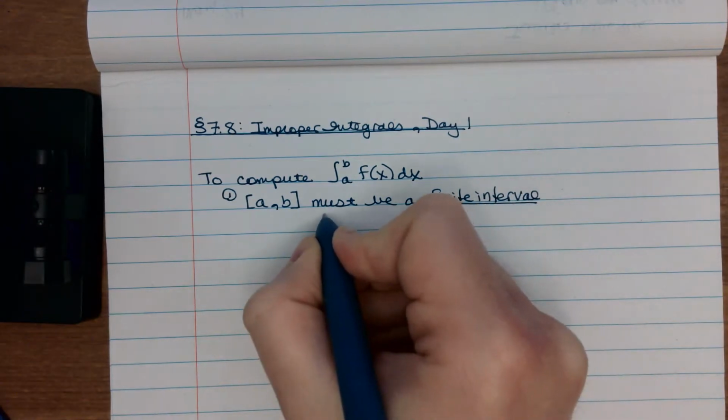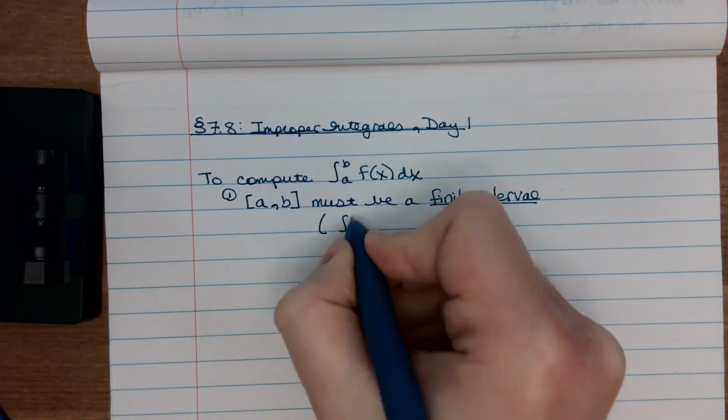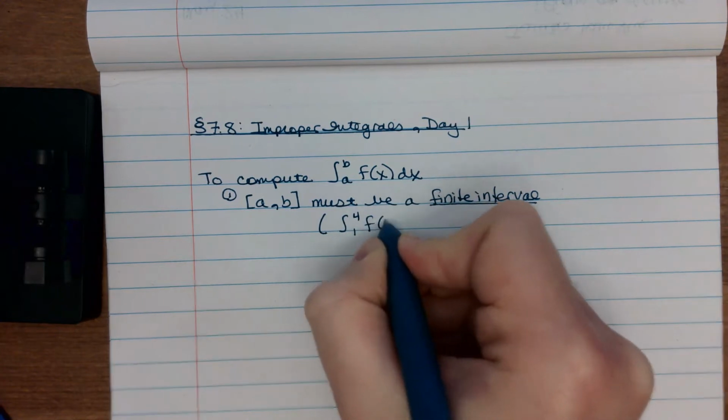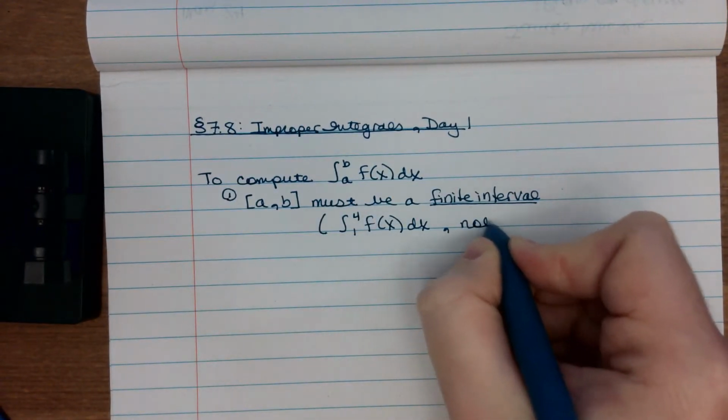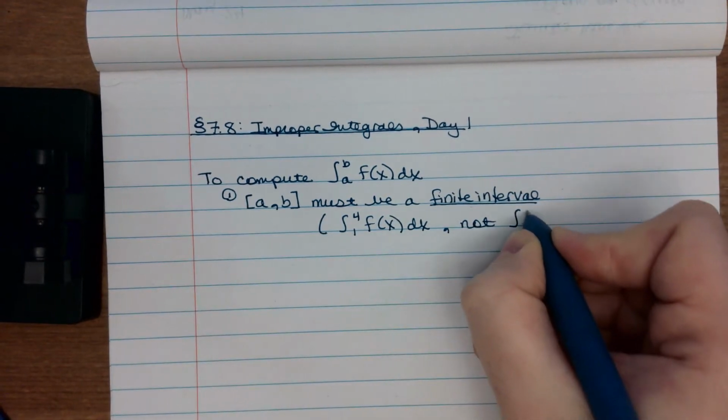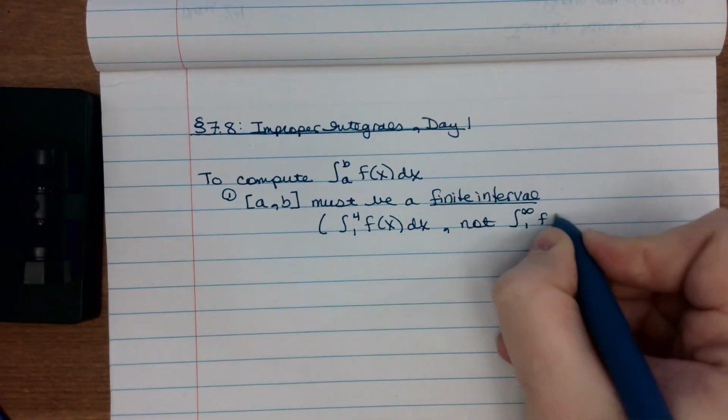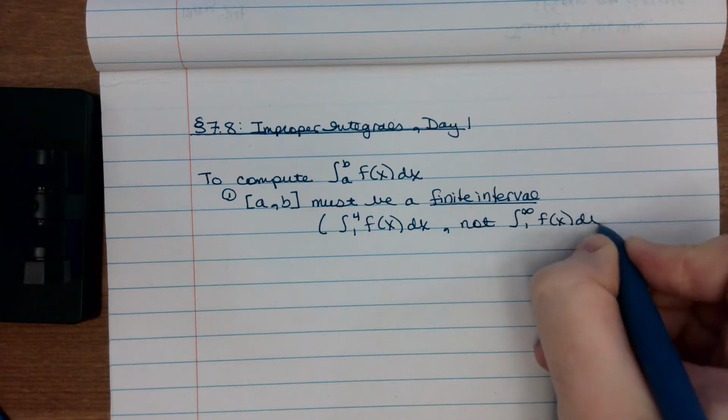What I mean by that is we can handle doing the integral from 1 to 4 of f of x dx. We couldn't handle the integral from 1 to, say, infinity of f of x dx.